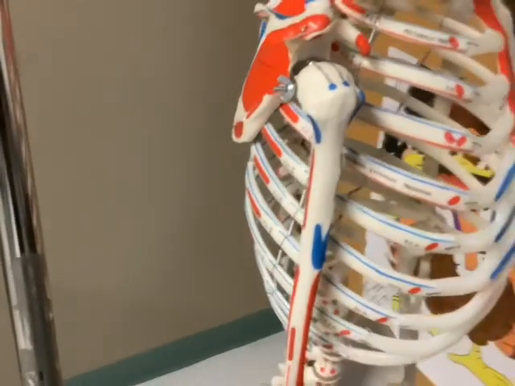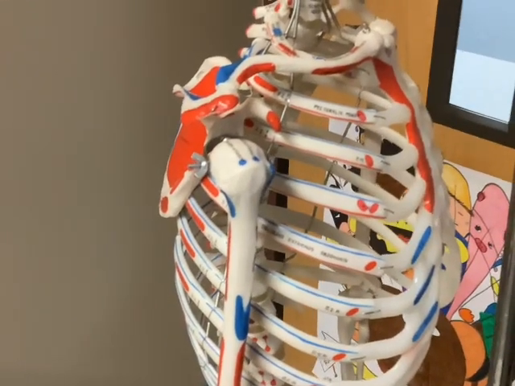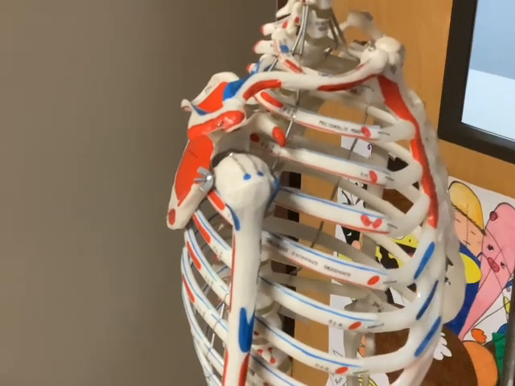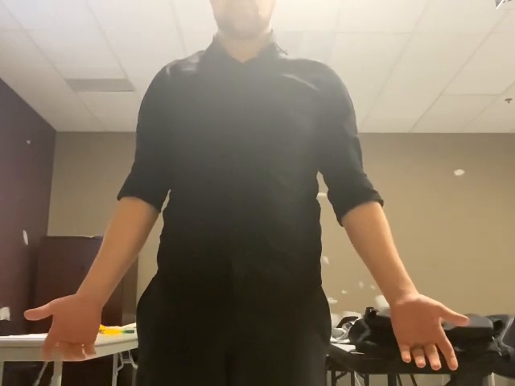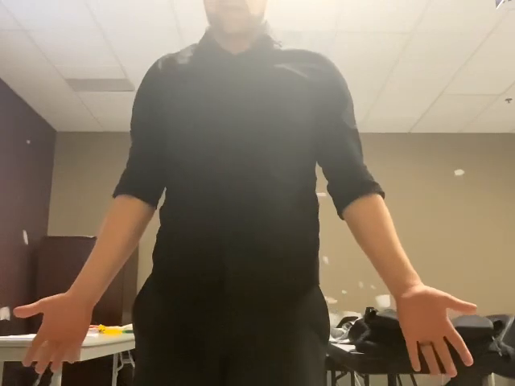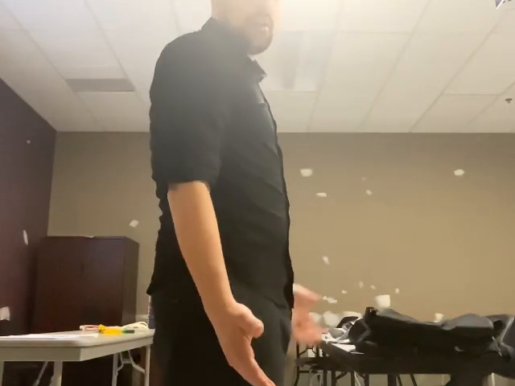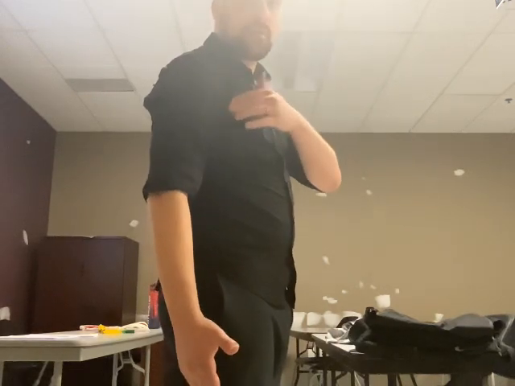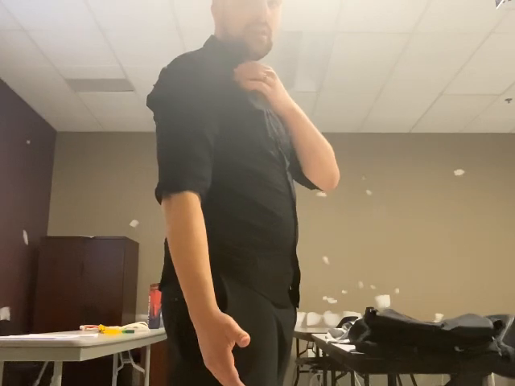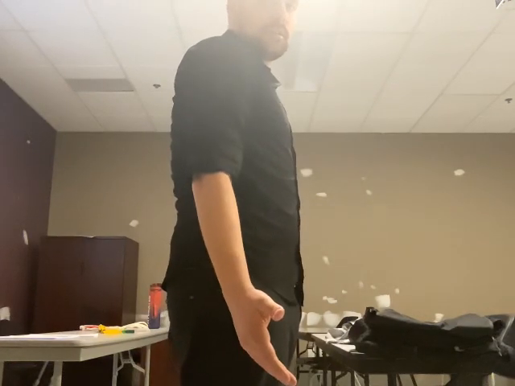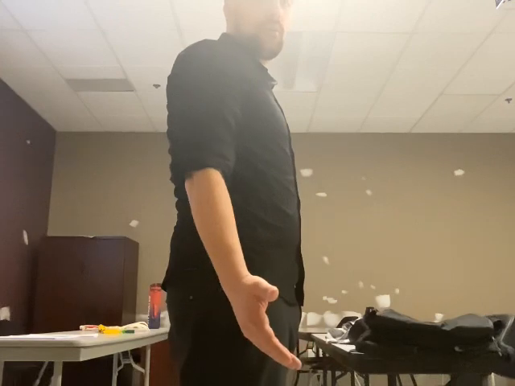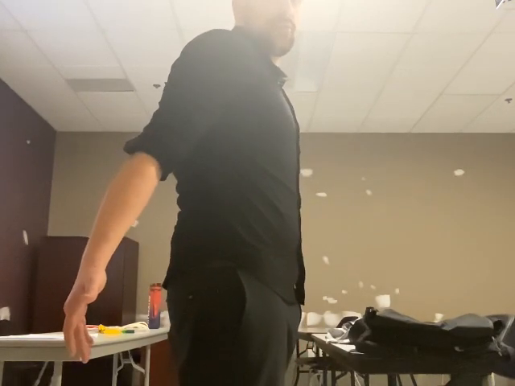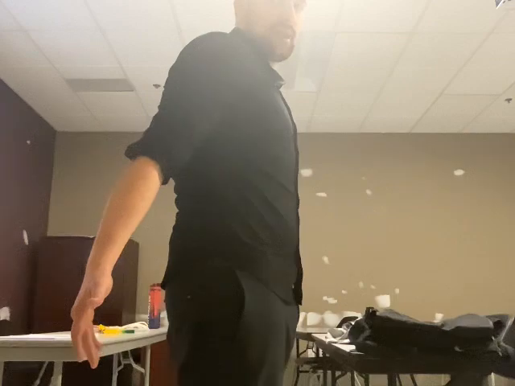And now I'm going to show you the actions of the latissimus dorsi and the teres major. Okay, we're going to go over the 3 actions of the latissimus dorsi and the teres major. Starting in anatomical position, speaking of the glenohumeral joint, where the glenoid fossa of the scapula and the head of the humerus meet, the glenohumeral joint. The latissimus dorsi and teres major will both work with extension of the glenohumeral joint, so bringing it back in the sagittal plane.